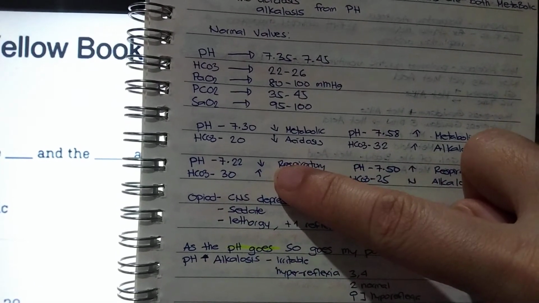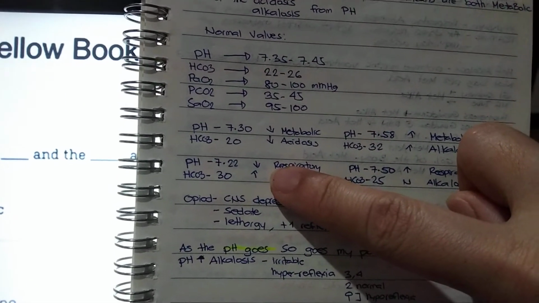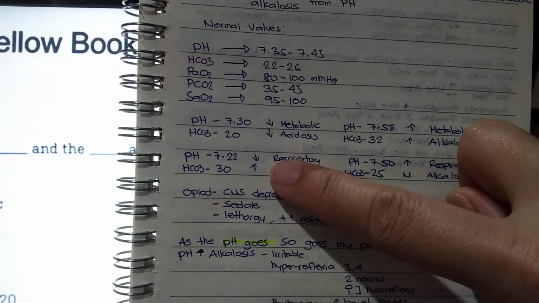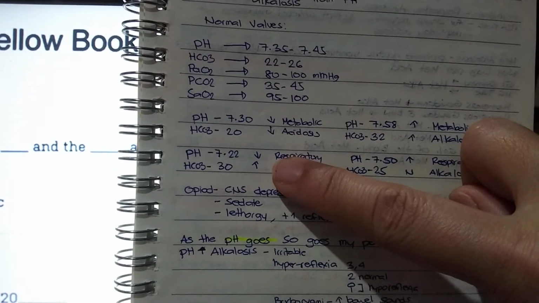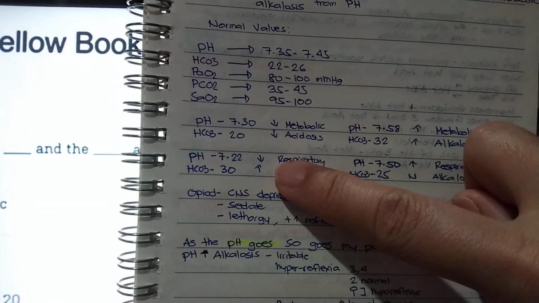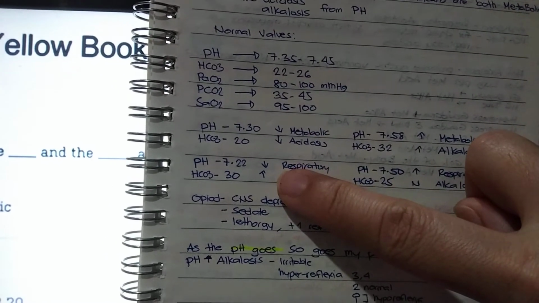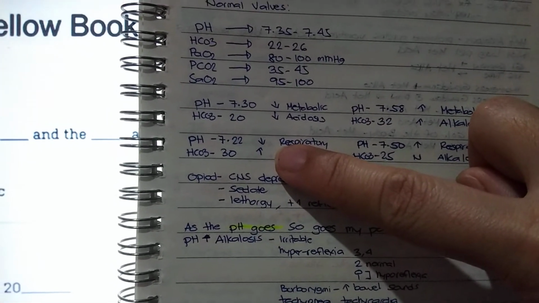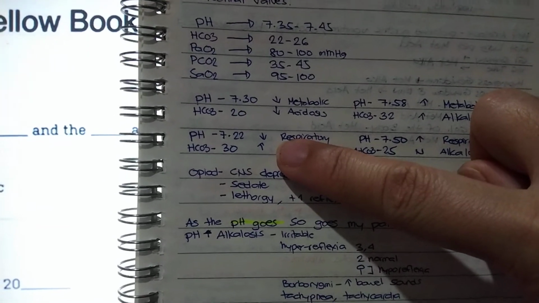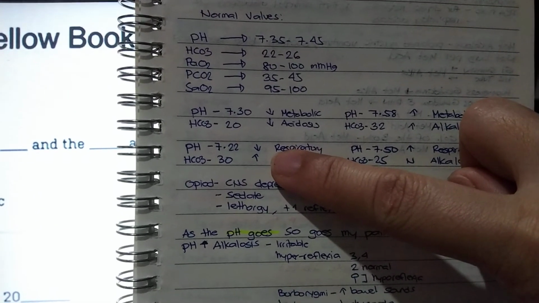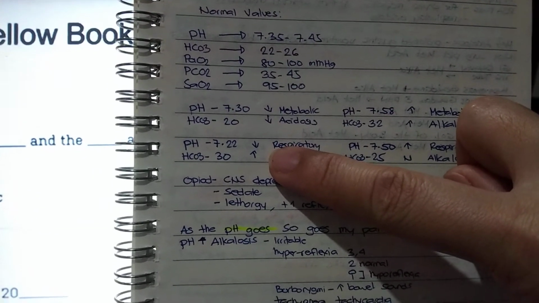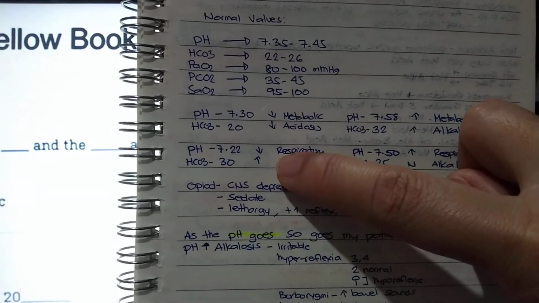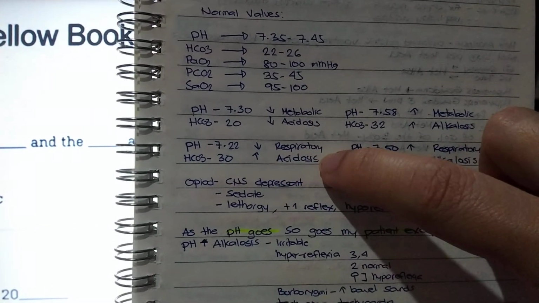It's respiratory, because only if both of them are in the same direction should it be metabolic. This time, different direction, so it is respiratory. And how about the pH? Is it increased or decreased? It decreased. So that's why it's respiratory acidosis.